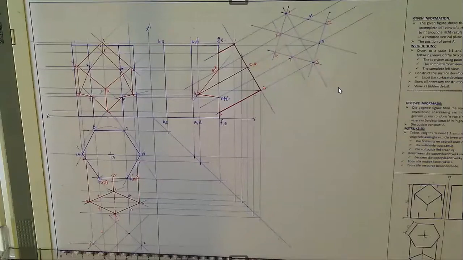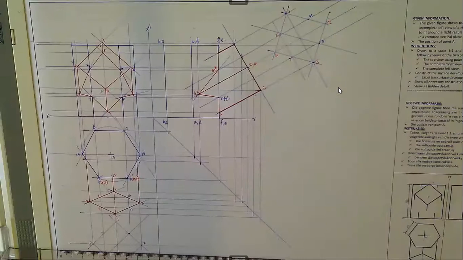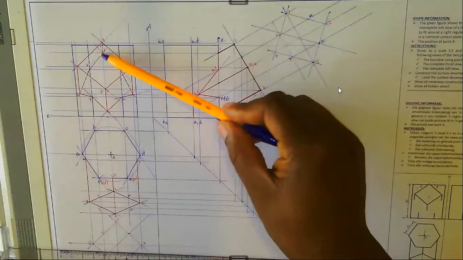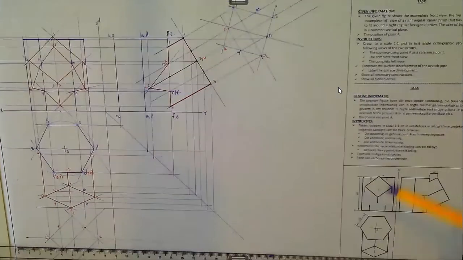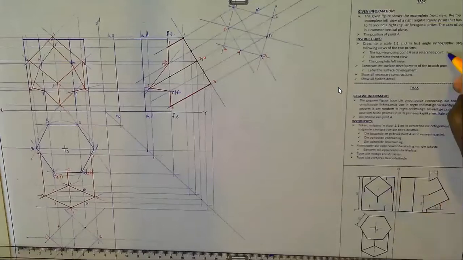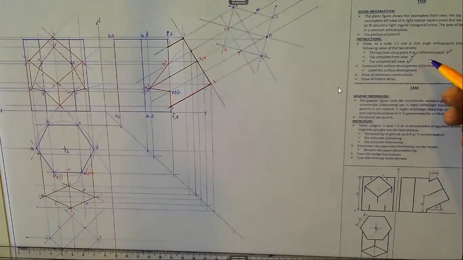Right. If you do this, in terms of the answer that is required, we have now completed the front view, as required in the question. So we can even go back to the question and check what it is that we were asked to do. To do the top view, we did that. Completed the front view, we did that. And we also completed the left view. Do this to check whether you have answered all the aspects of the question.